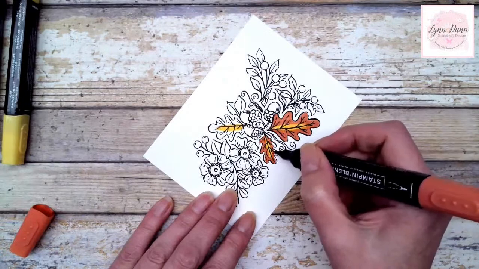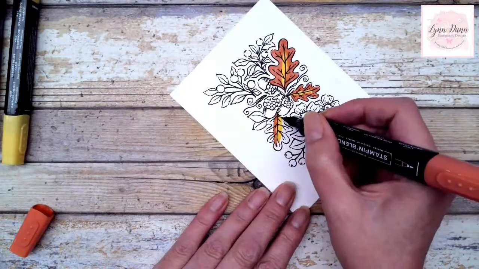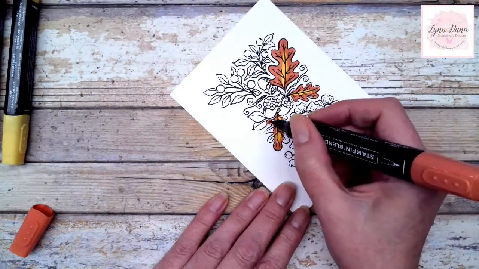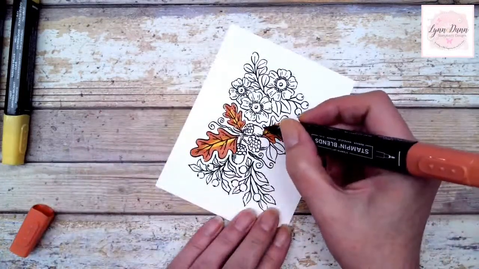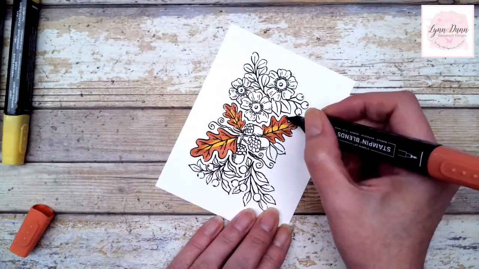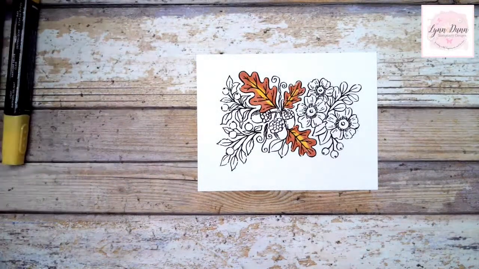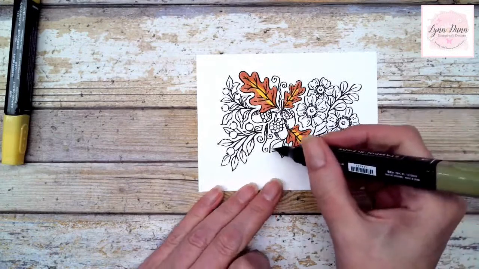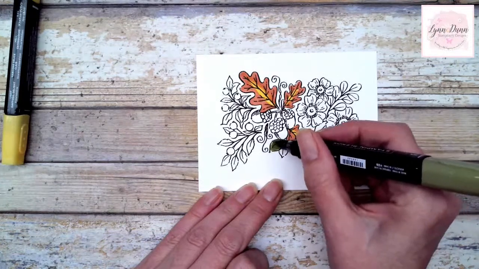I'm just going to finish this up. There are 3 big leaves that I did this to. Like I said, you can use the Stampin' Blends to color this image. You can use watercolor pencils, whatever kind of coloring tools you like to use to color that in. For the rest of it, I just went around and colored in the other images. Like this is Mossy Meadow. I colored all the other leaves in with Mossy Meadow.